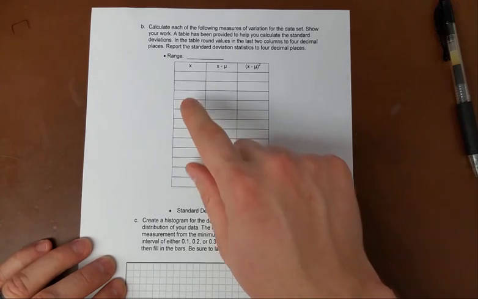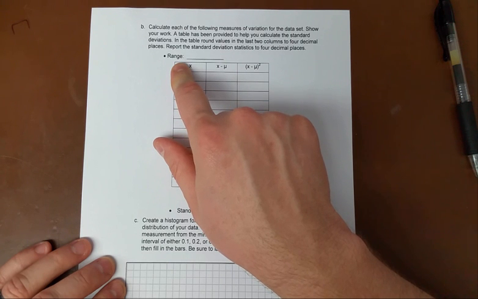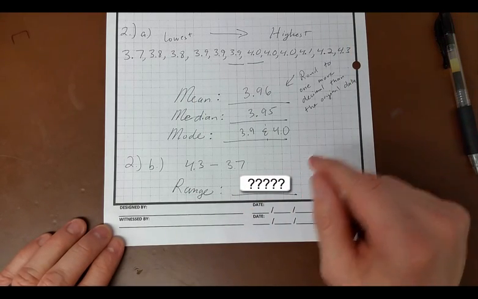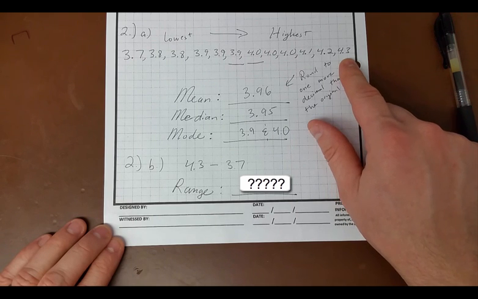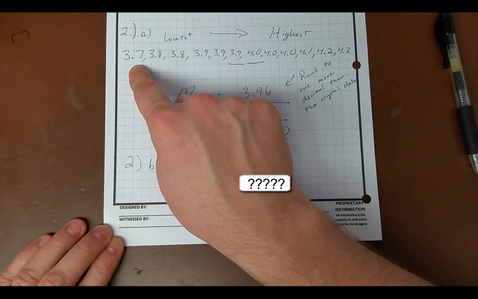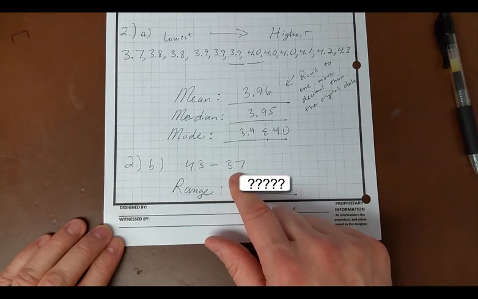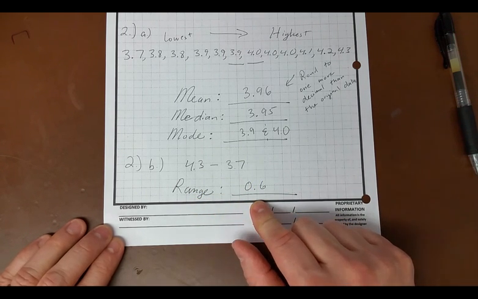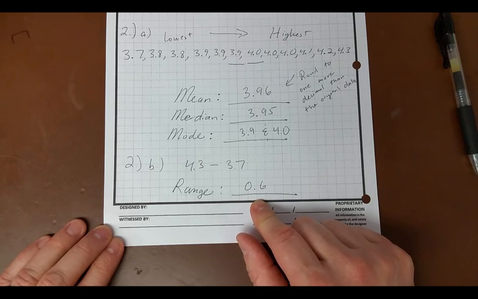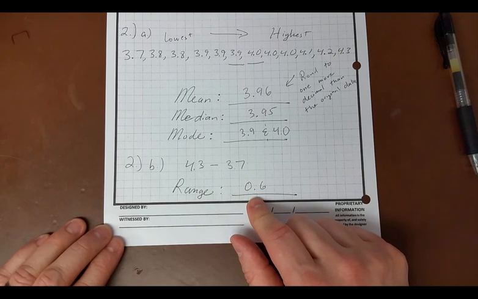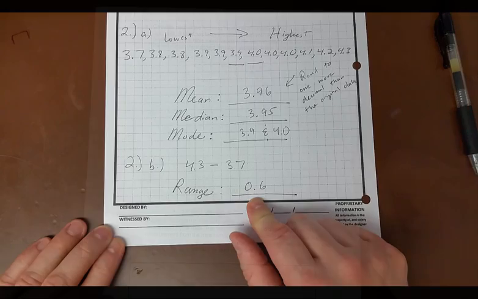Okay, moving on to part 2B here. Now we need to find the range of our values, okay? So the range, how do we do that? The range is calculated by taking our maximum value, 4.3, or our highest value, and subtracting from it our minimum value, our lowest value. Okay, so 4.3 minus 3.7 will give us a total range of 0.6. Once again, because my values are different, I may have a different answer than yours. Okay, so that's part 2b.